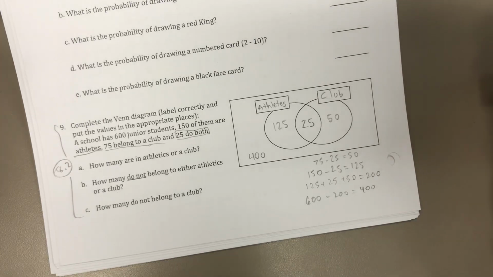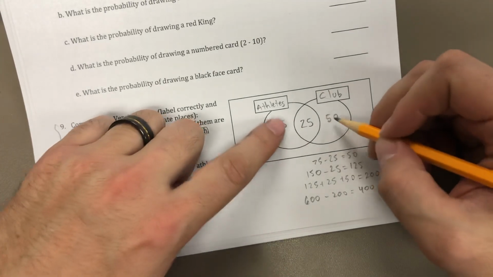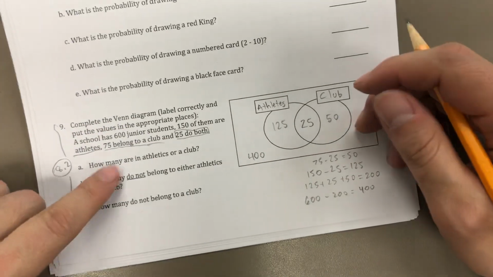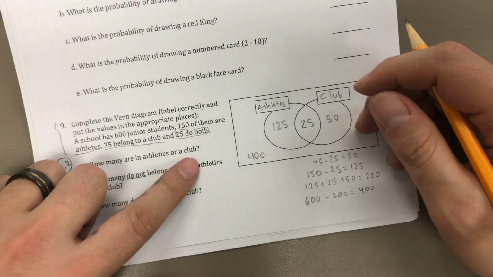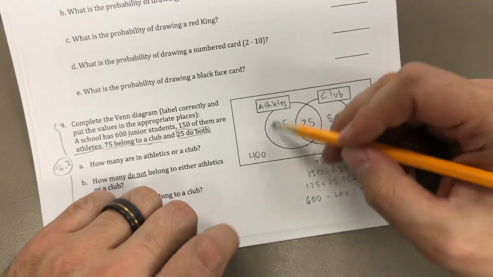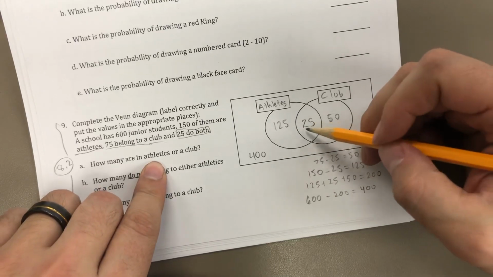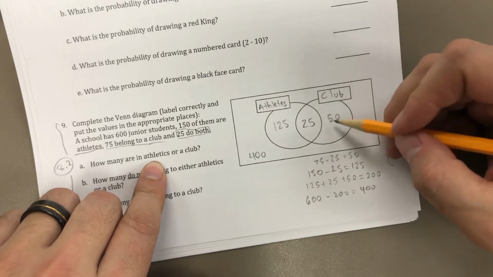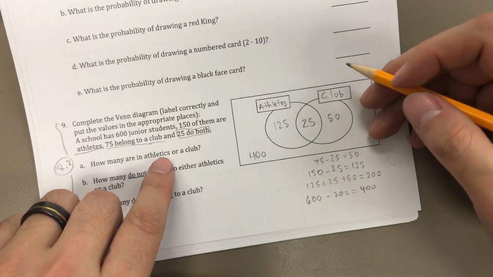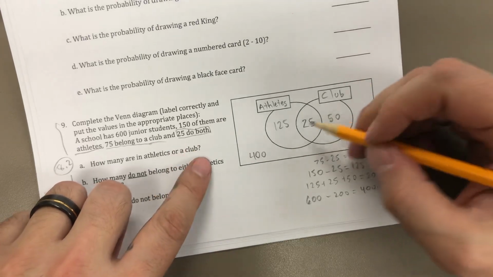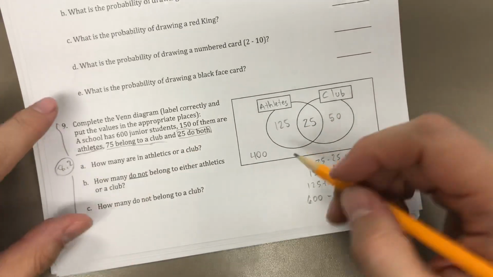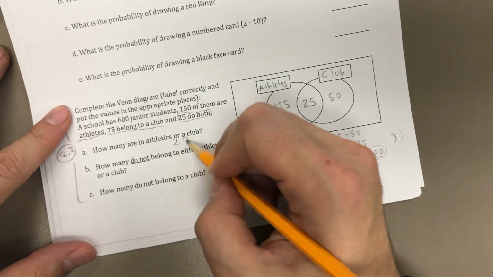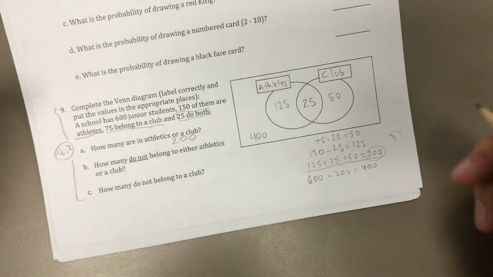That's all the information that we need because we got the stuff in the middle, the stuff outside the middle, and then the stuff outside the circles. So now let's answer the questions. It says, how many students are in athletics or in a club? So are the students that are just athletes, athletes? Yes. What about the ones that are athletes that are in clubs? Are they athletes or in a club? Yes. Are the students that are just in clubs in athletics or in a club? Yeah, because they're in clubs. So it's all three of these things here, and then we just add them up. We've already done that over here. We ended up with 200, so 200 would be our answer if we add up all three of those numbers.